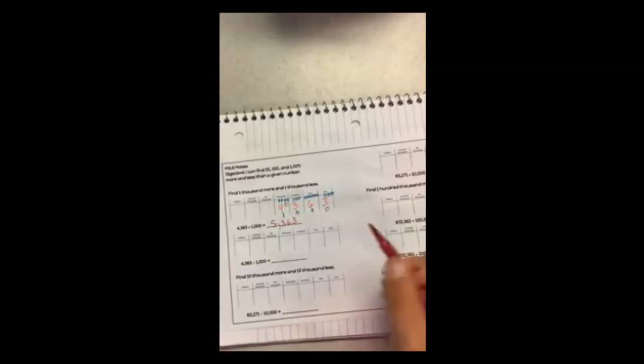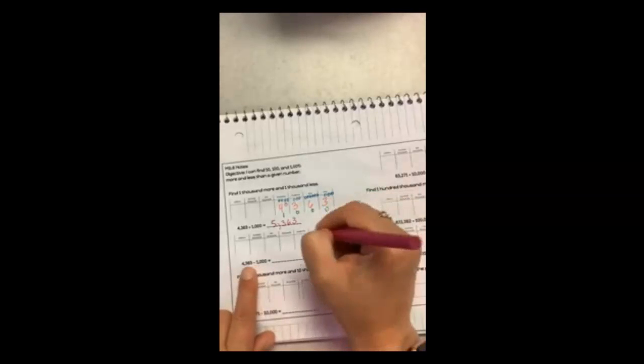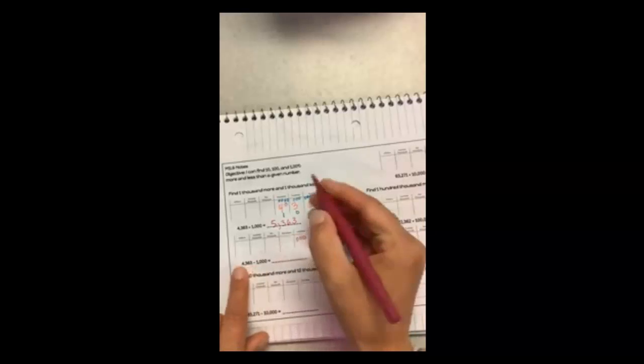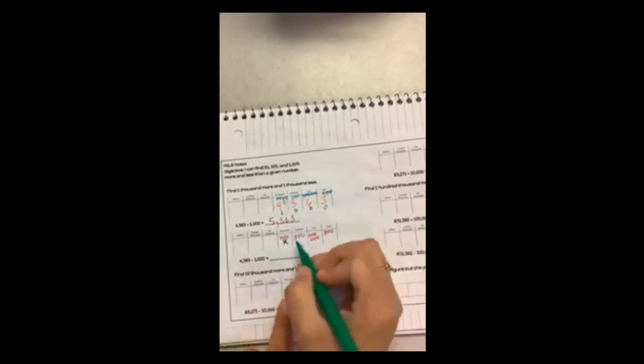Okay, well now we're going to do the opposite. This time it says I'm going to take that number, 4,363, minus 1,000. So this time I'm going to take away 1,000. So instead of writing the numbers, I'm just going to draw the dots. I need 3 ones, 1, 2, 3, 6 tens, 1, 2, 3, 4, 5, 6, 3 hundreds, 1, 2, 3, and then 4 thousands, 1, 2, 3, 4, right? But this time, I'm going to take away 1,000. I don't need to take anything from the ones, the tens, or the hundreds, because those are all zeros. But how many do I take away in the thousands? I'm going to take away 1.